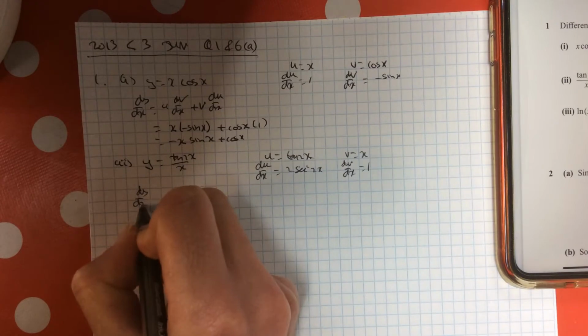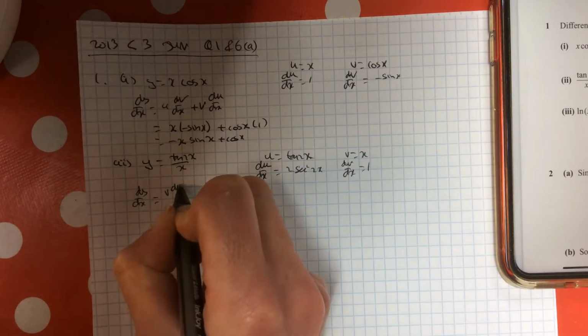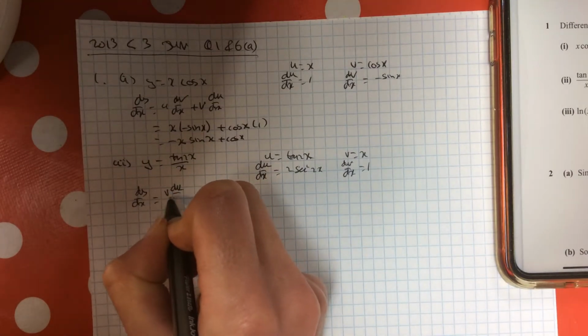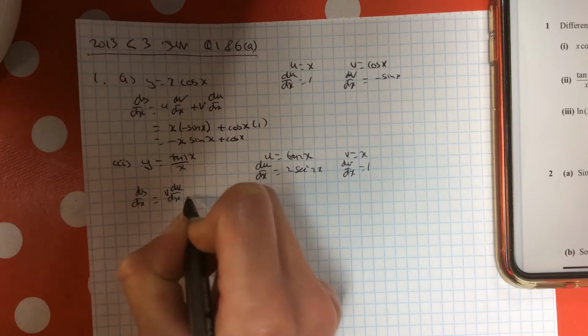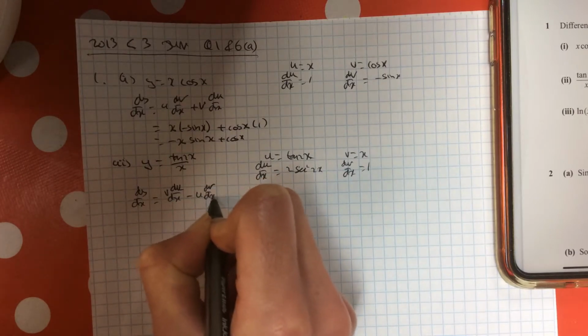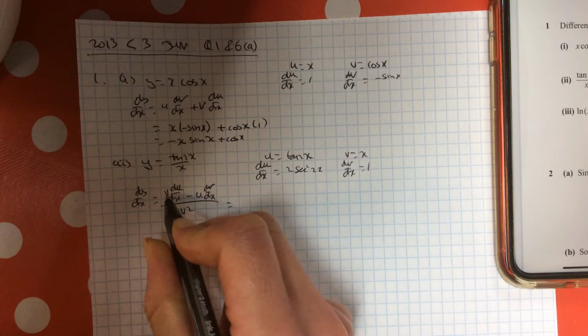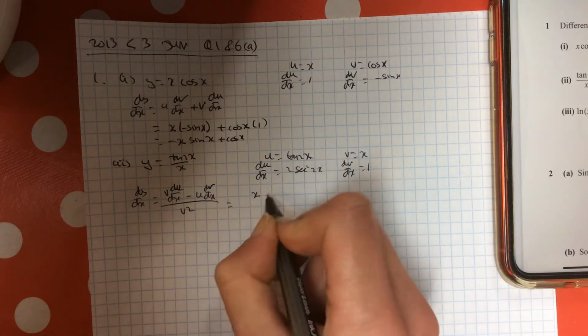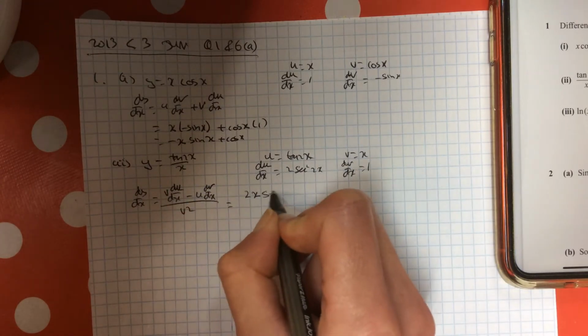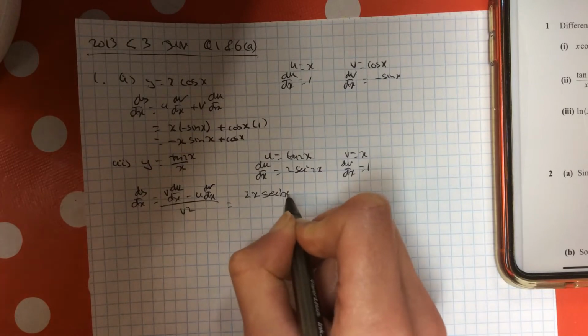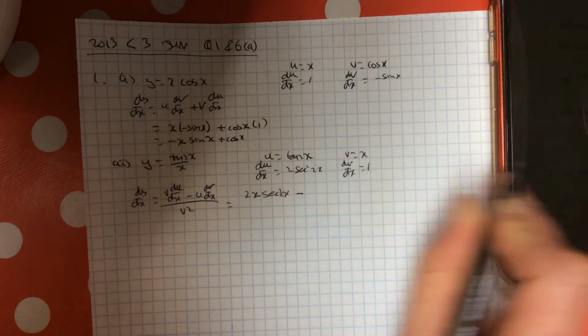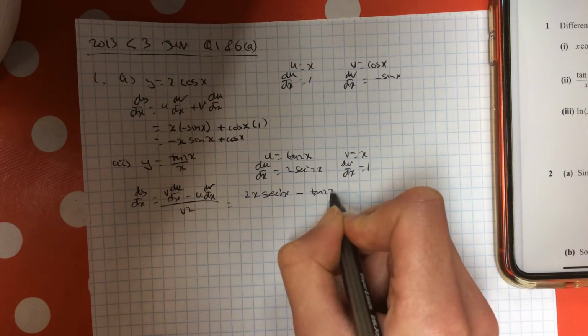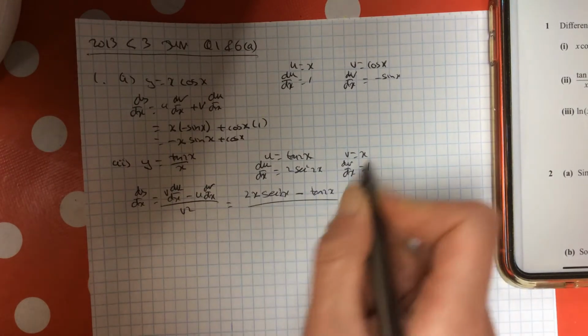So write out your quotient rule. dy by dx is, sorry, v du by dx minus u dv by dx all over v squared. v is x, du by dx is this one, so just tidy it up, so write it out. 2x sec squared 2x in front, minus tan 2x times dv by dx, which is just a 1, all over v squared.